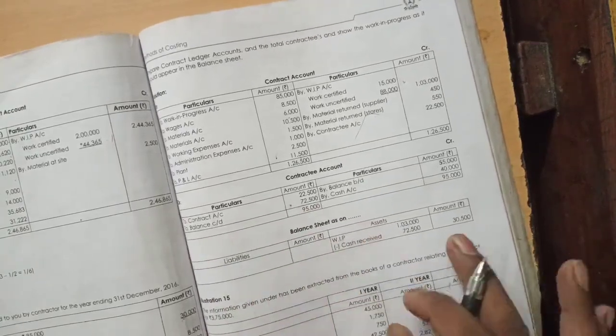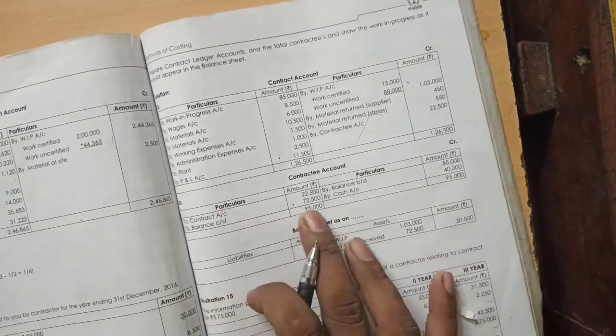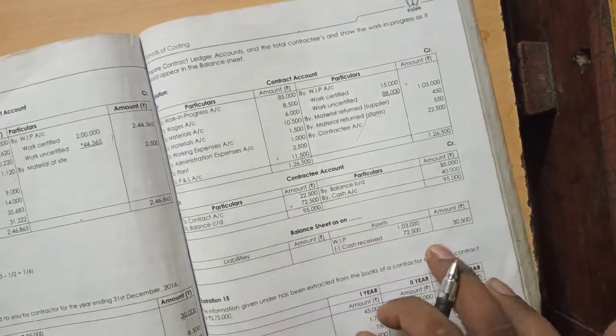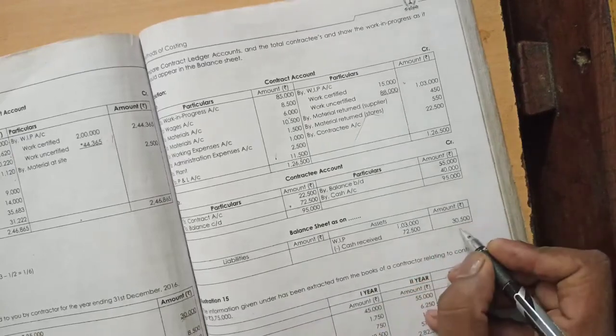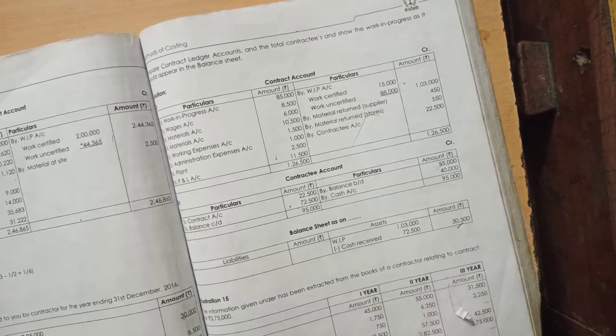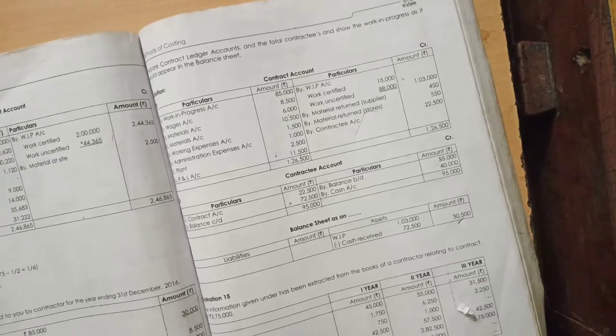So balance sheet: work in progress less cash received 72,500, that is contractee account. So 1,03,000, remaining 30,500 is the cost in the balance sheet. So we clear this 14th problem.